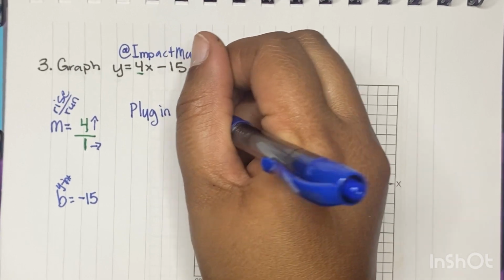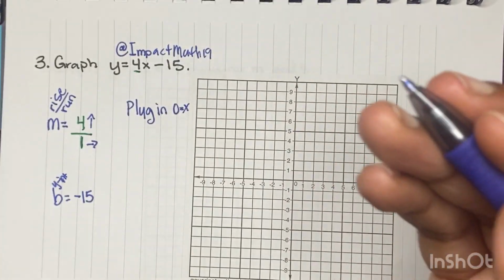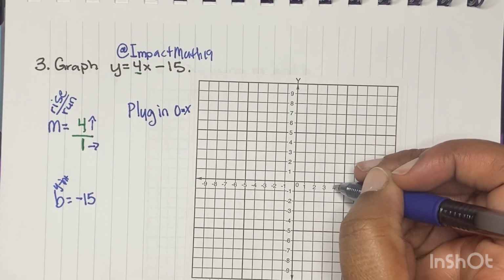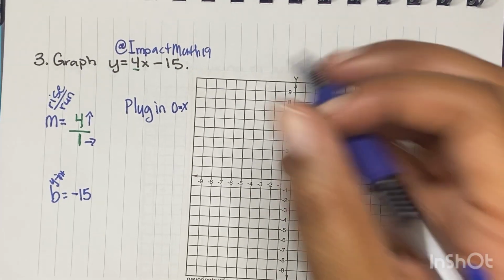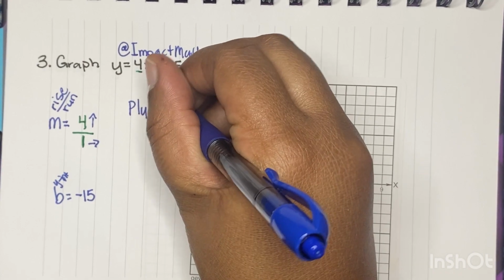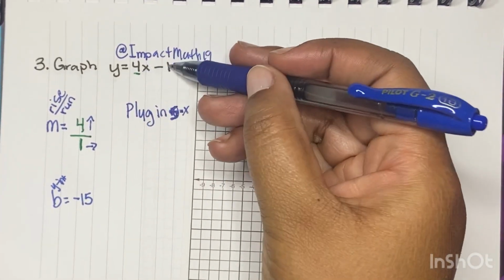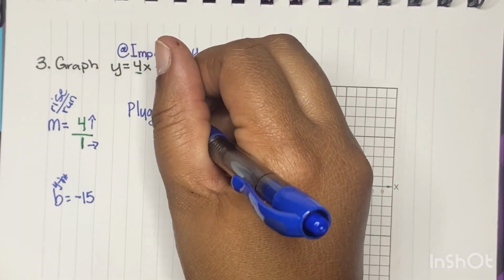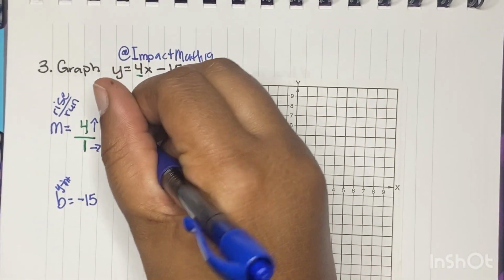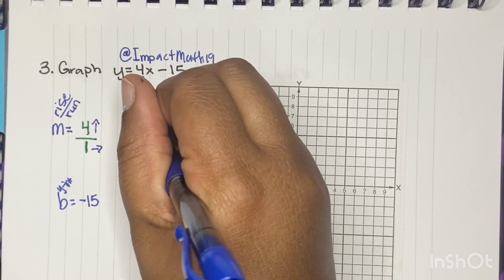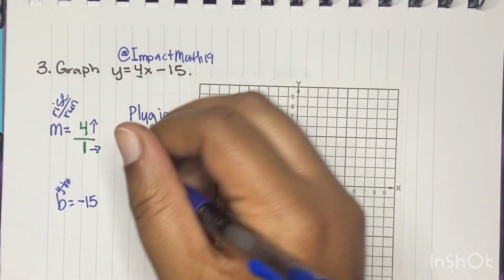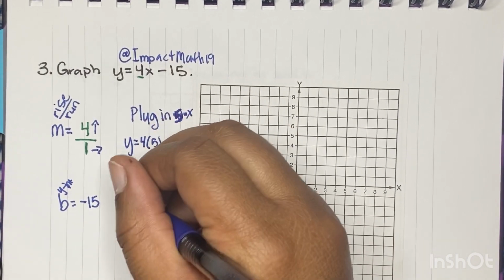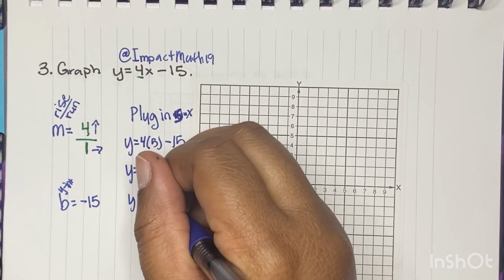Let's plug in 5, okay? We don't want to plug in 0 because we just get negative 15, and we don't have 15 to graph. So if we plug in 5 here, we would get y equals 4 times 5 minus 15. So y would equal 20 minus 15, and y would equal 5, okay?